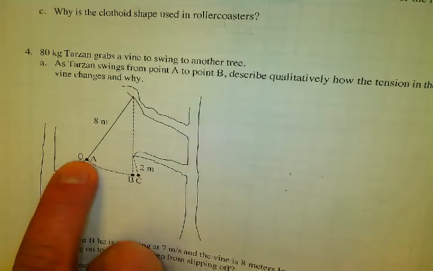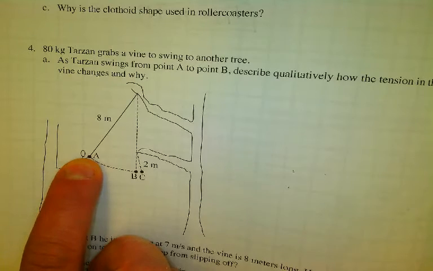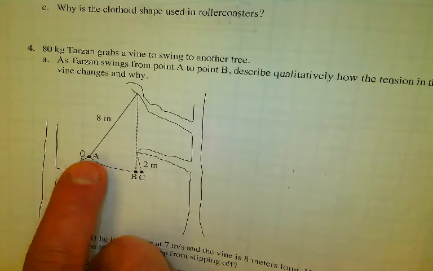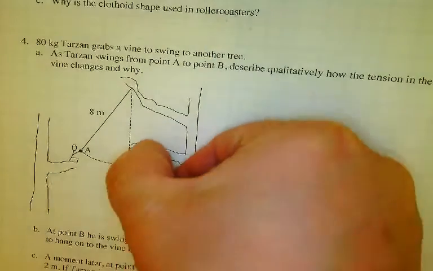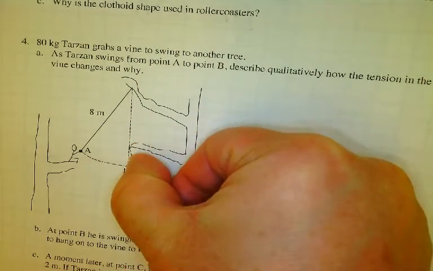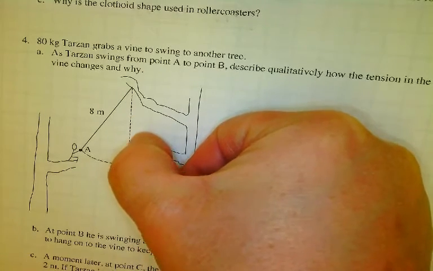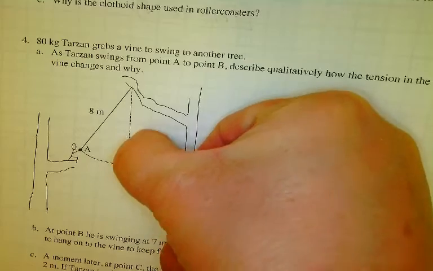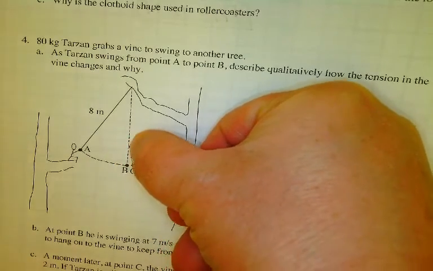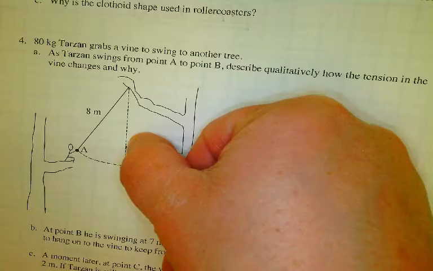So for here, how do you find force T? Go ahead and set up your net force equation. Draw a net force. If he is right here at B, what would your net force equation be right before he touches the branch? So the branch has nothing to do with it at this point. So what would your force diagram there be? Can you tell me?